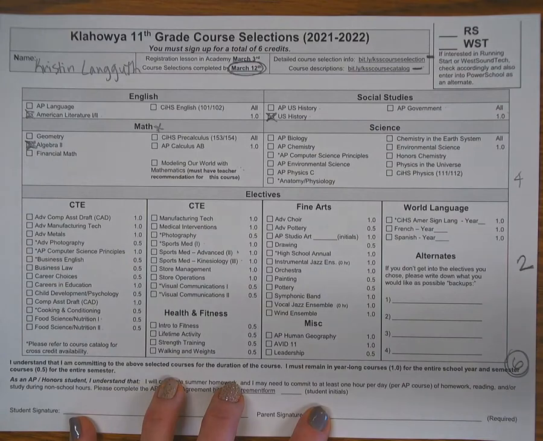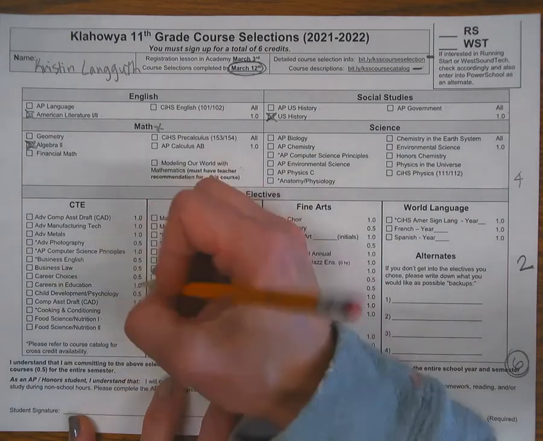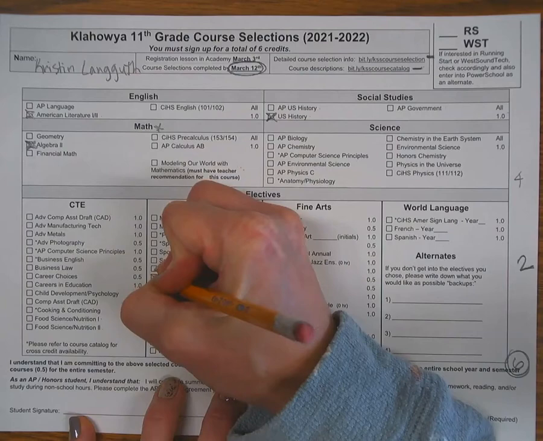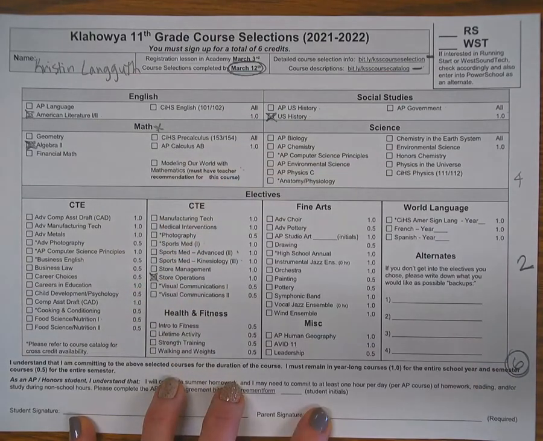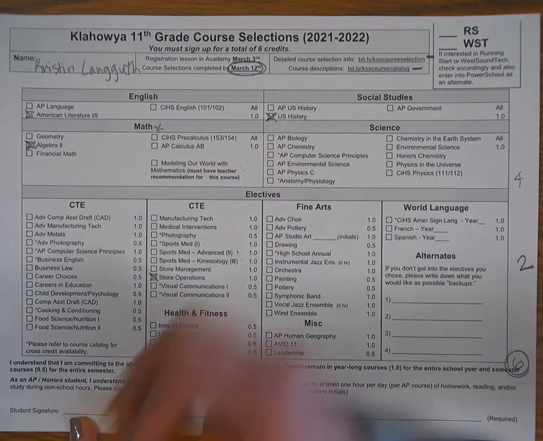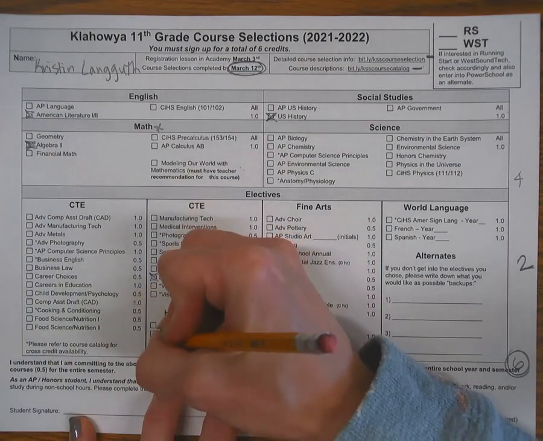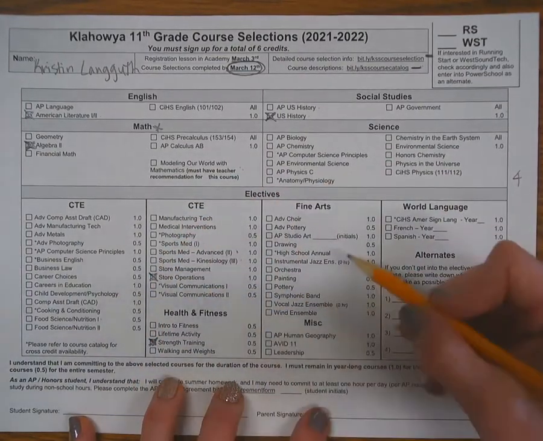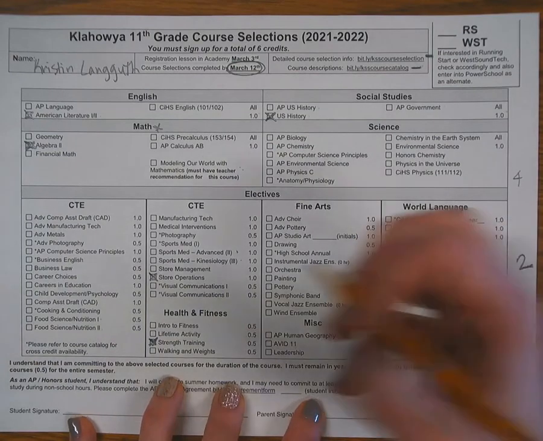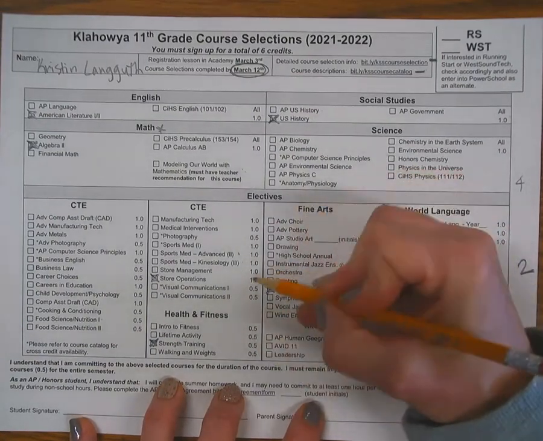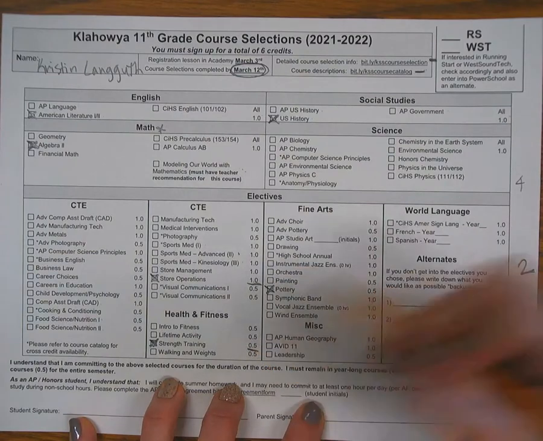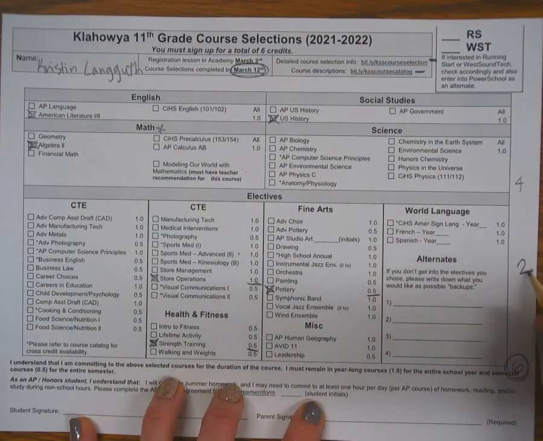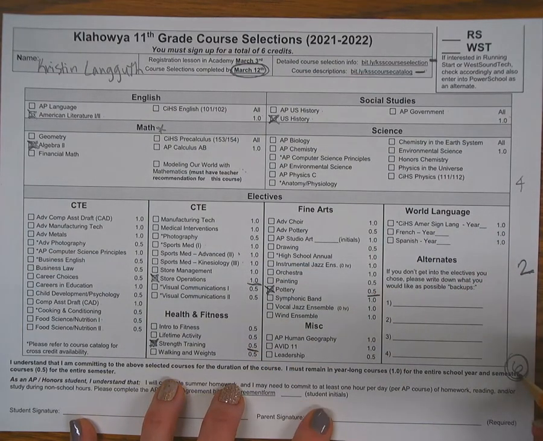All right, so I need 2 credits of electives. I'm thinking about store operations for 1 credit. I know I need another PE class, so I'm going to sign up for strength and weight training. And I also know I need another fine arts for graduation, and I'm going to pick pottery. So I have 1.5 and 2 credits, equaling a total of 6.